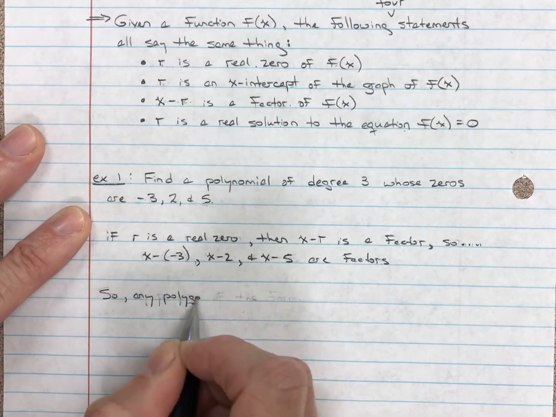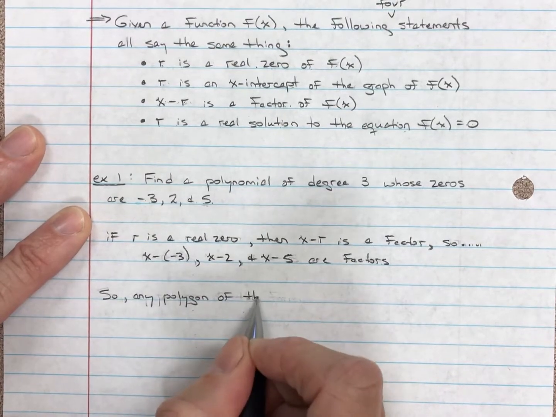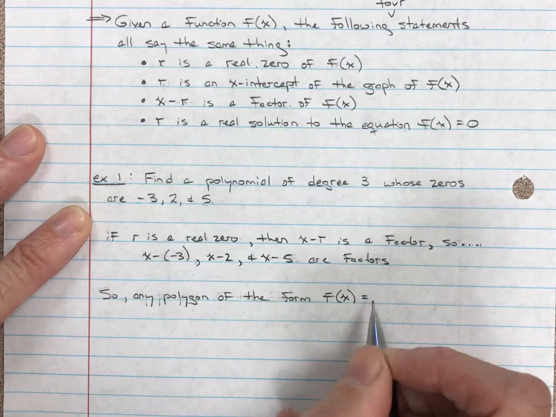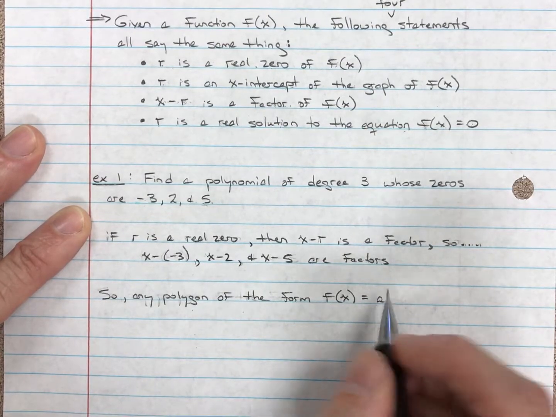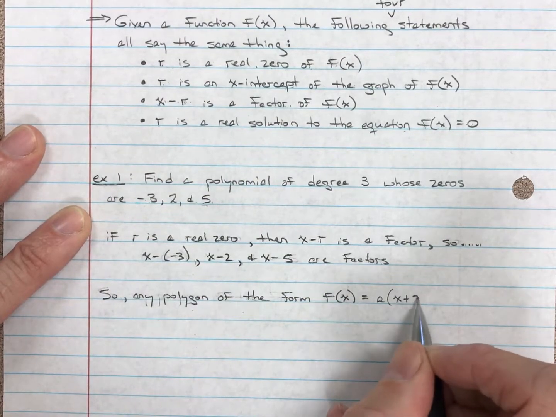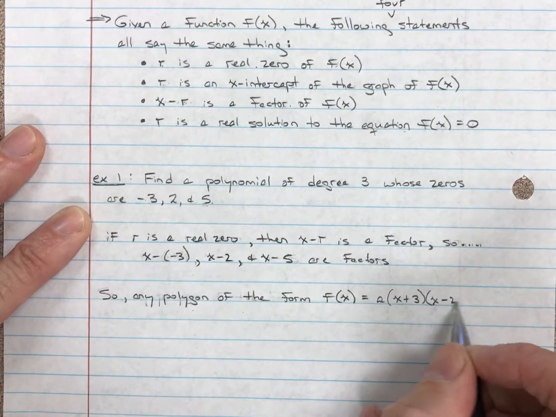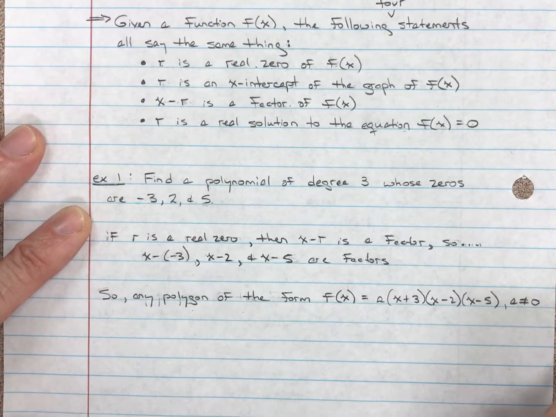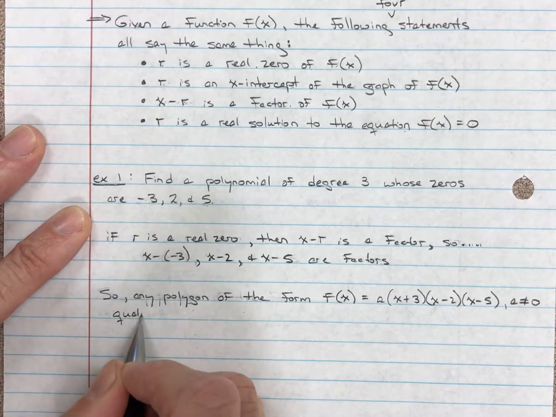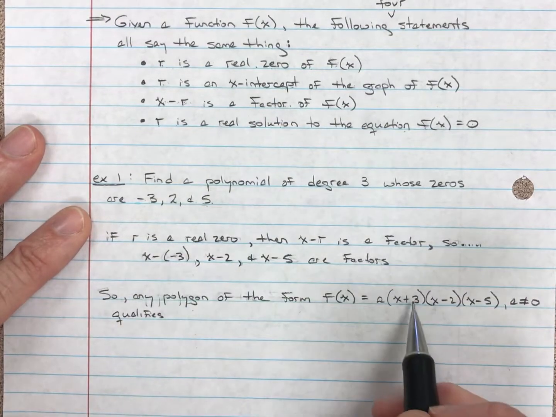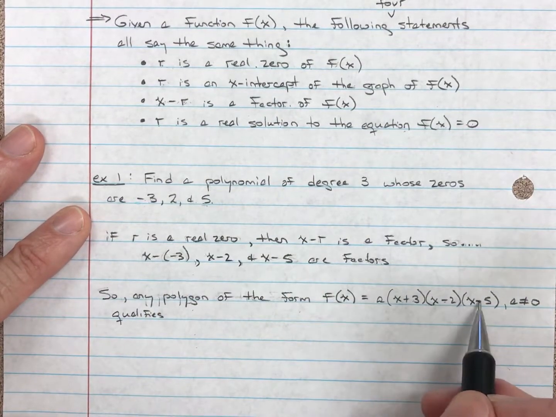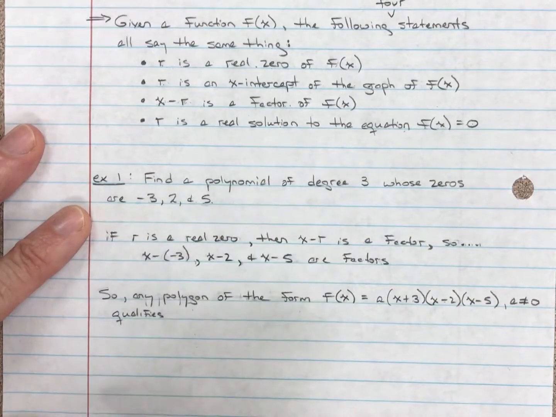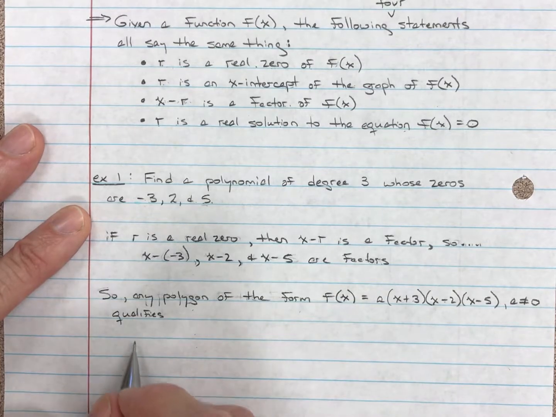Any polynomial of the form f of x is equal to a, and I'll talk about the a in just a second, I'm going to write this as a times x plus 3 times x minus 2 times x minus 5, as long as a is not equal to 0, qualifies. Any polynomial in which these are factors, and I'll talk about a in just a minute, qualifies as a polynomial of degree 3 with these zeros. Now about this a, let's talk about that a.